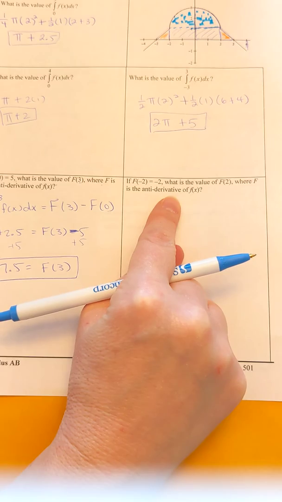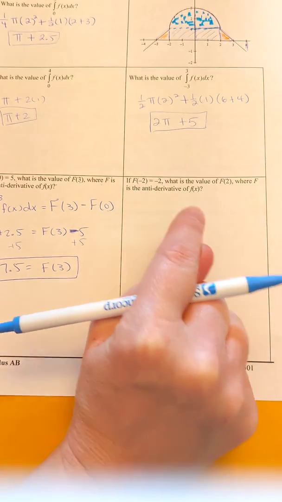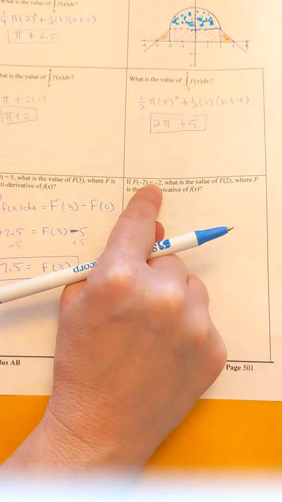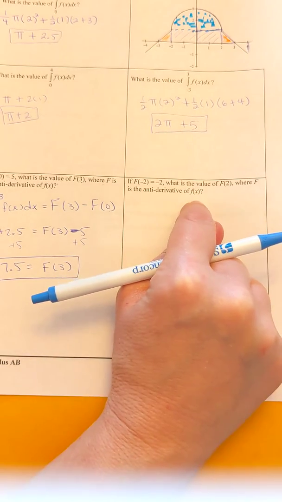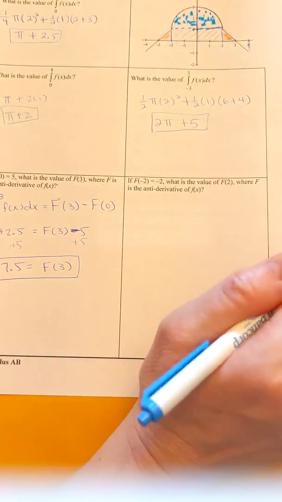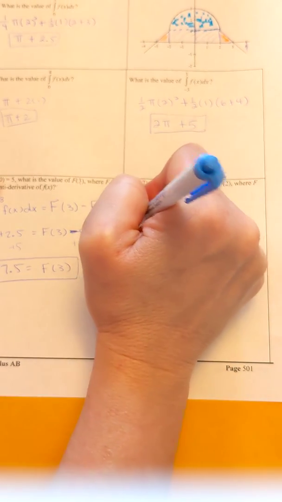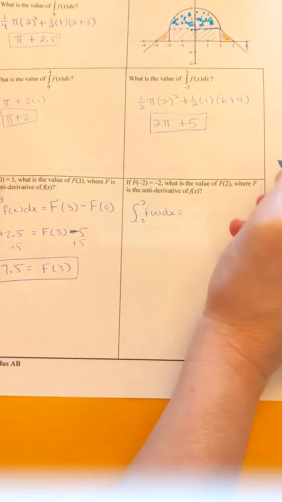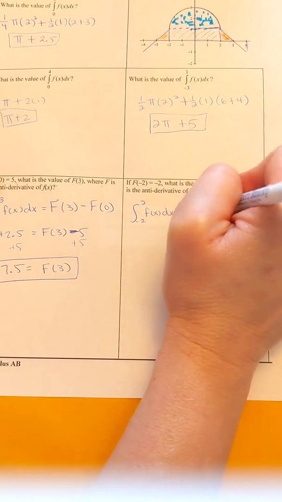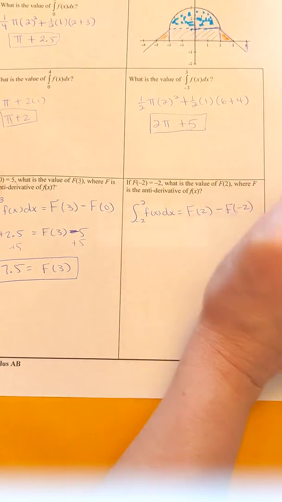Okay, so we're going to go over to this one. Now, it says if f of negative 2 is negative 2, what's the value of f of 2, where f is the antiderivative? Okay, so actually I don't have this one found already, so I'm going to have to find it, but I'm going to go from negative 2 to 2 of f of x dx, because that would equal f of 2 minus f of negative 2.